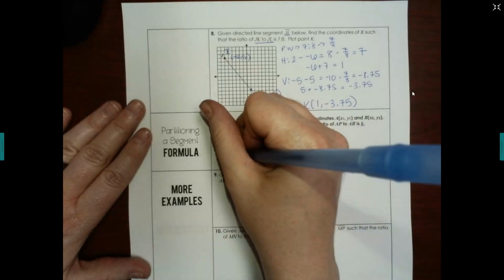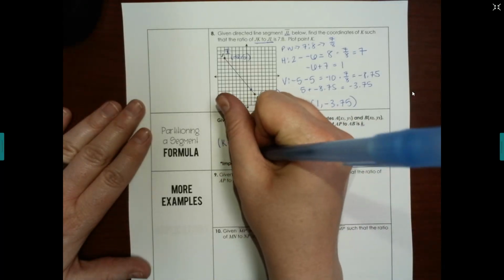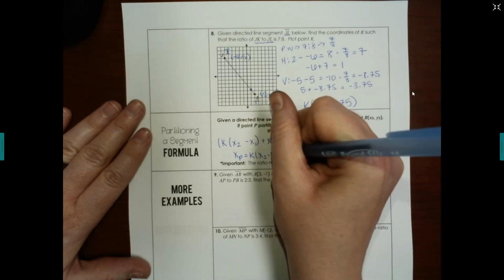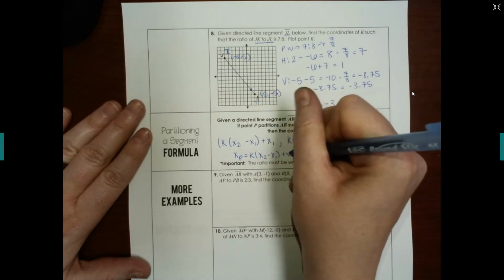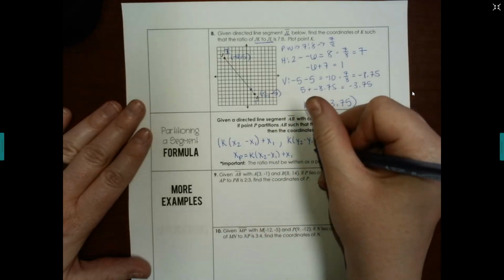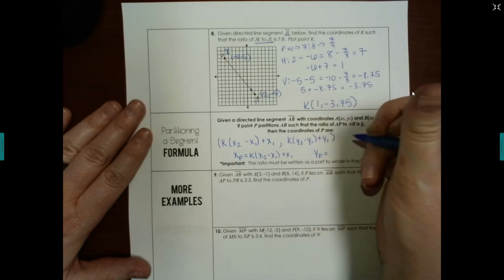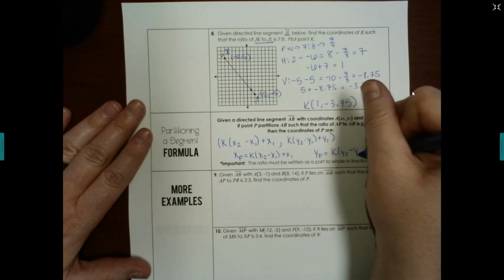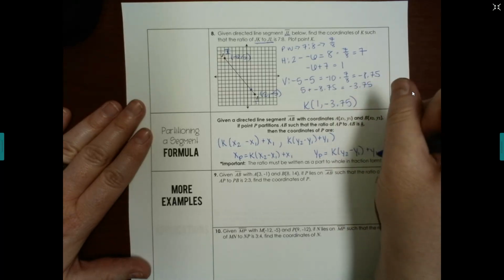So then we'll say our x for the partitioned segment is k times x2 minus x1 plus x1, and our y for the partitioned segment is k times y2 minus y1 plus y1.